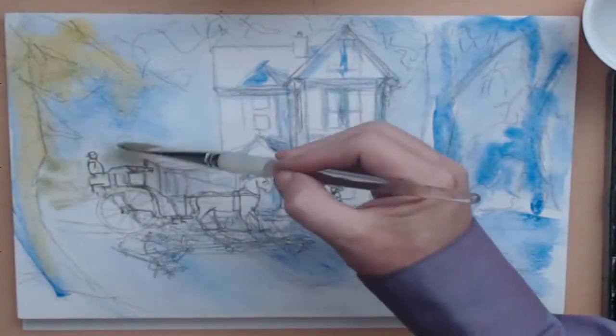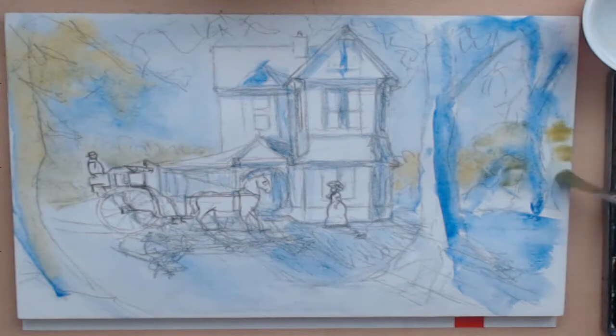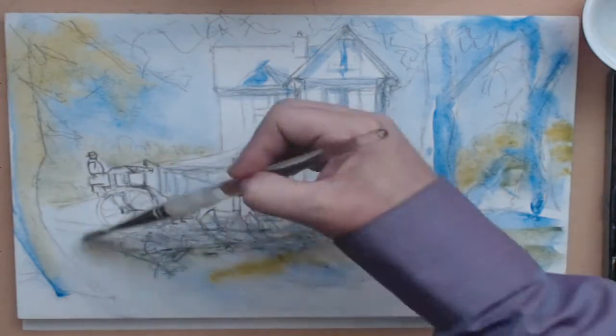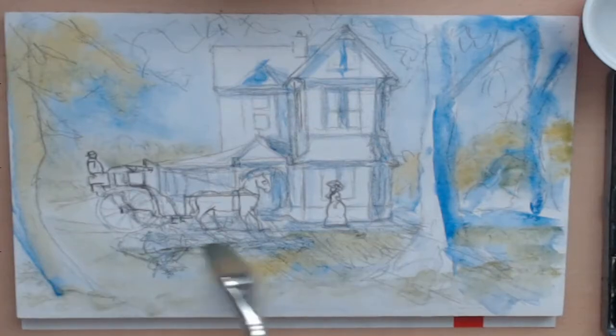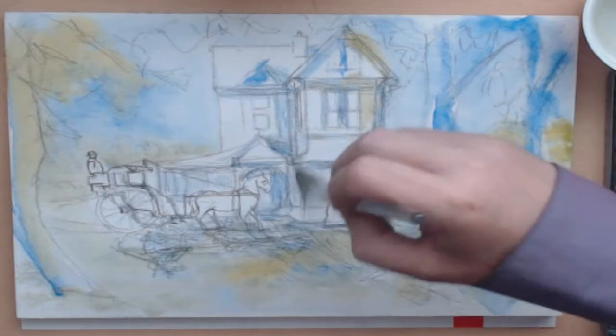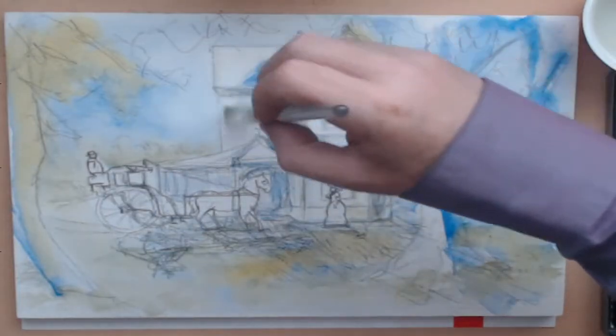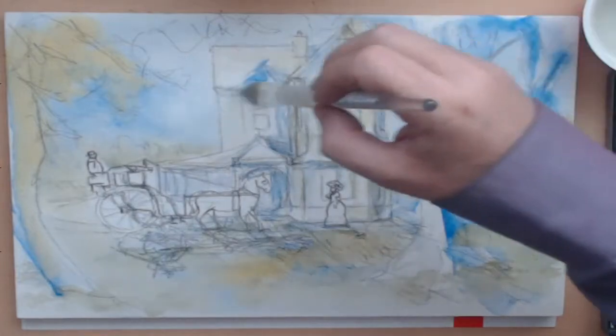To counterbalance that, I'm going to use a yellow ochre to create some warm areas, and again I'm doing that throughout the painting in areas that I think are going to have light areas or mid-tones. The very light areas will be left white or very creamy.